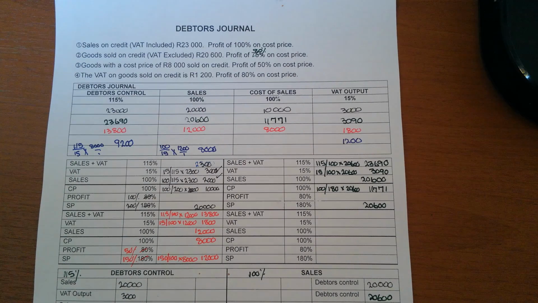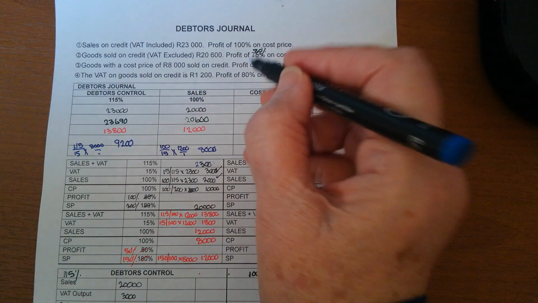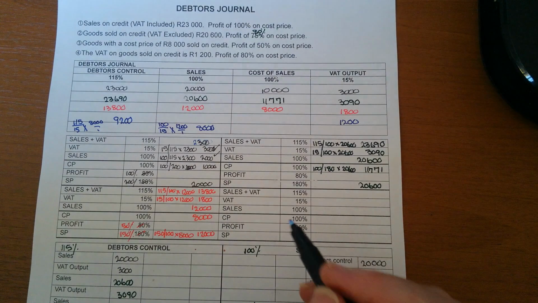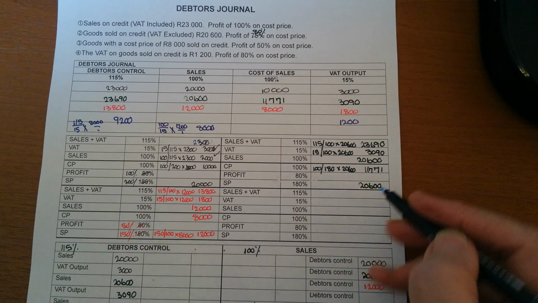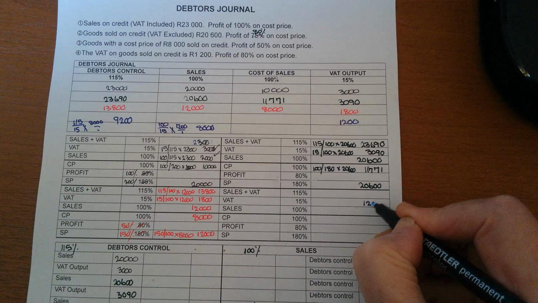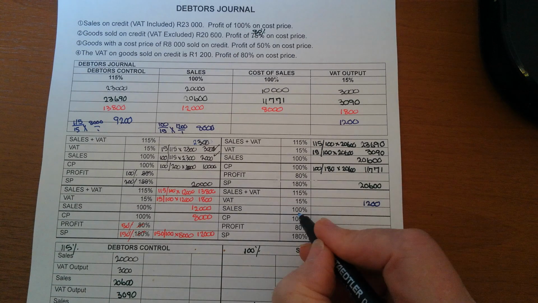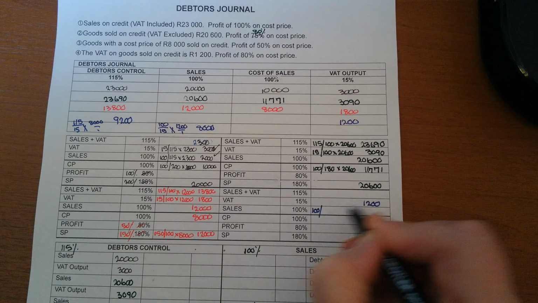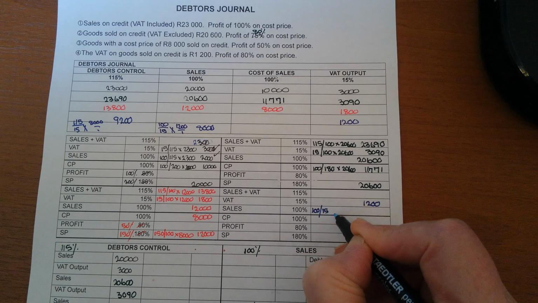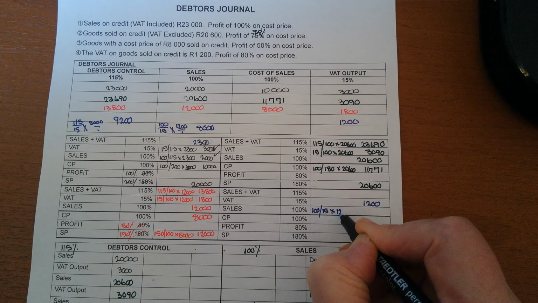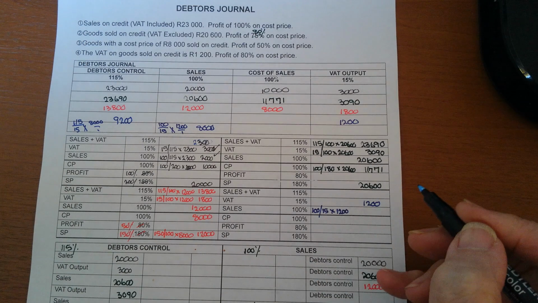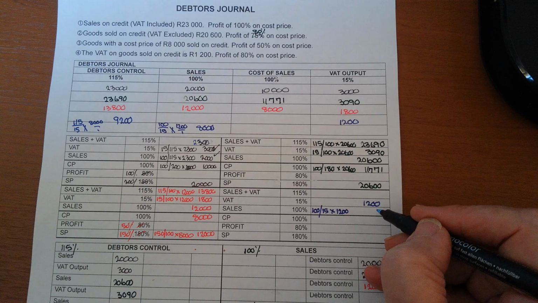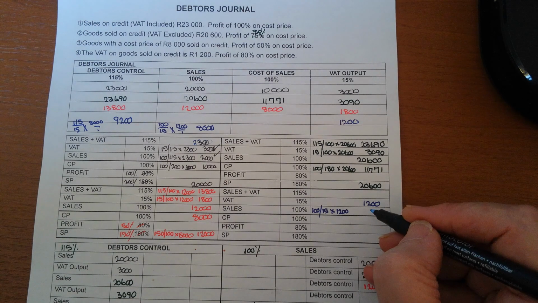Okay, and then if I want to calculate the cost of sales, I will use my profit percentage. So if I do it in the columns, I will say the VAT is 1,200. The sales, the one that we want, is 100, divided by the one that we know, 15, times 1,200, and that will then give me the amount that I will show here as my sales figure.